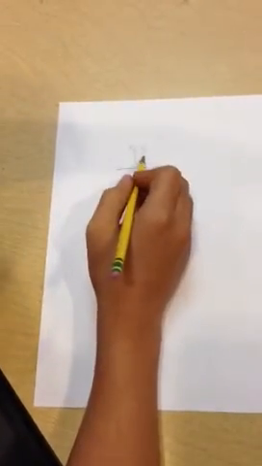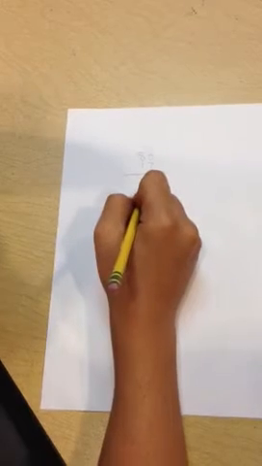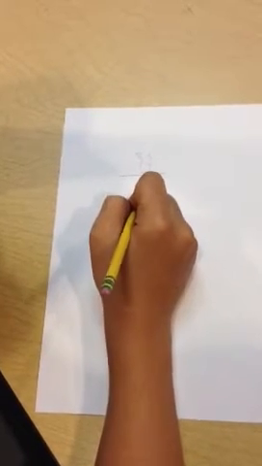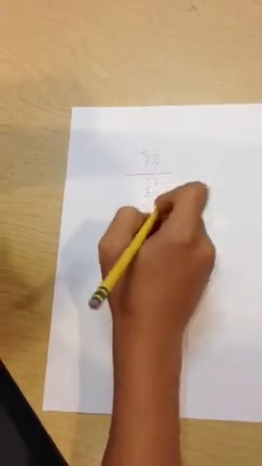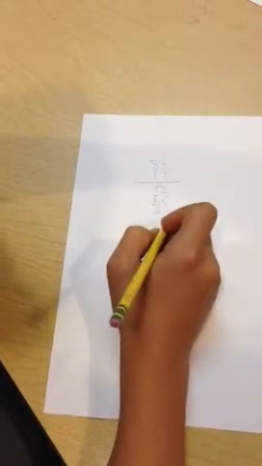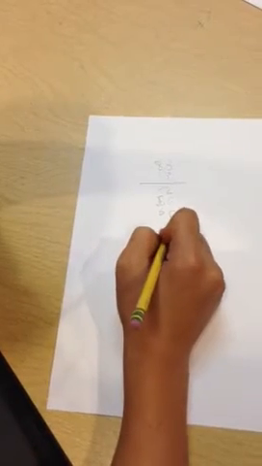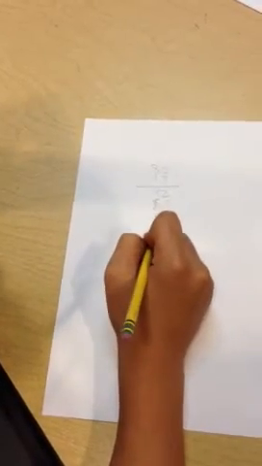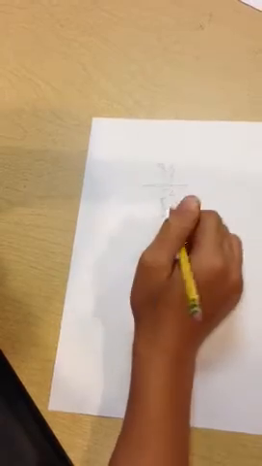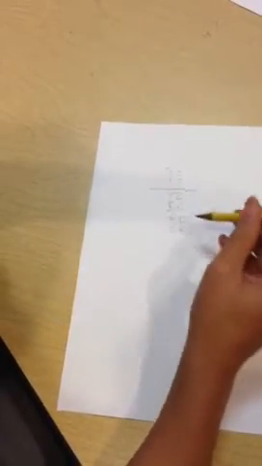7 times 8 is 56. Then you add a 0. Since I moved down, I add 2 zeros. How did you get 60? Because 1 times 6 is 6, but 60 because every time I move down, I add a 0.